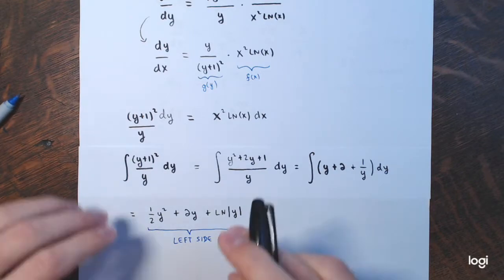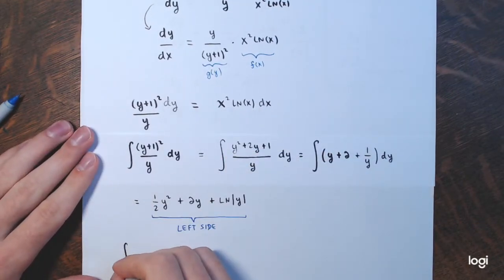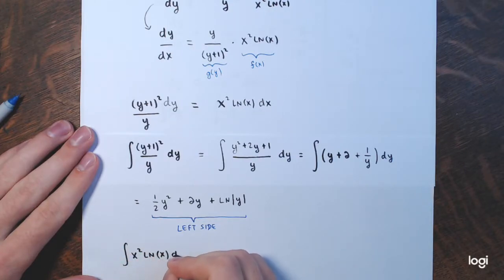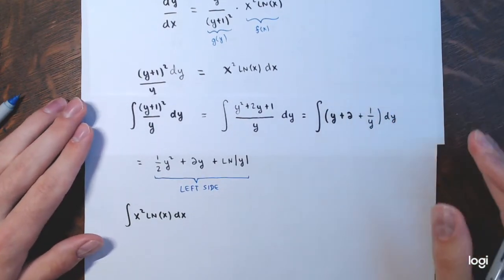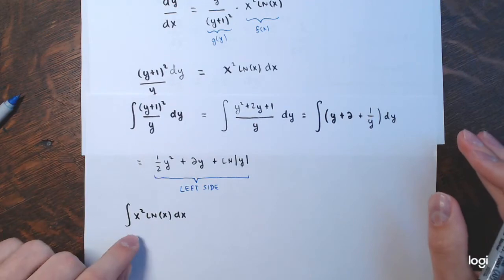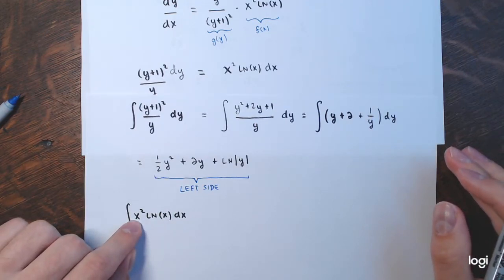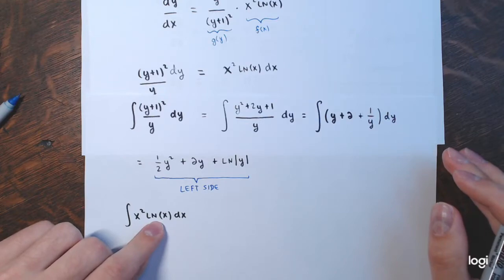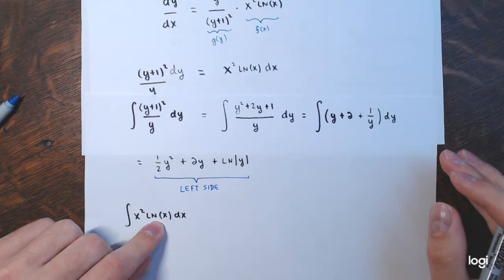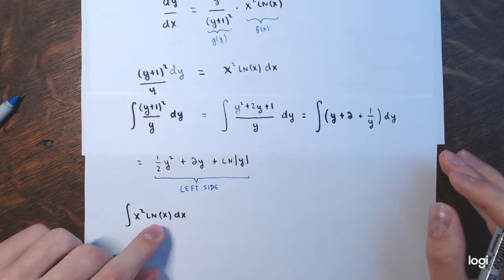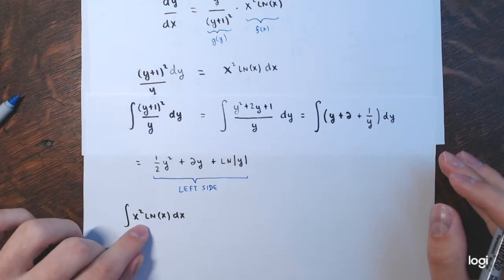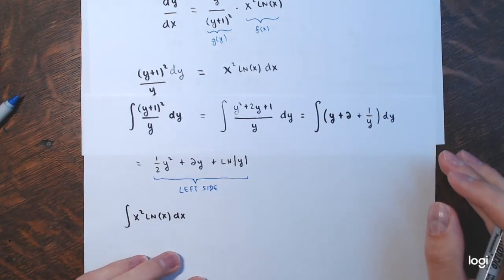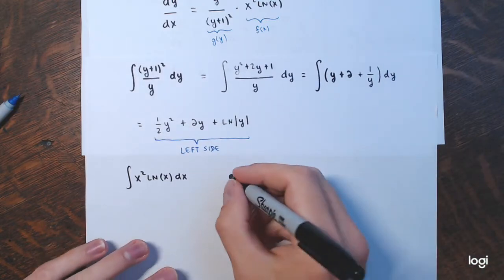Now let's look at the right side integral. I'd be integrating x squared times the natural log of x with respect to x. Now this one here, we have a product of a polynomial, x squared, times a logarithmic function. Usually, not always, but when you have a product of two different kinds of elementary function like this, it's usually a good idea to try to integrate by parts.